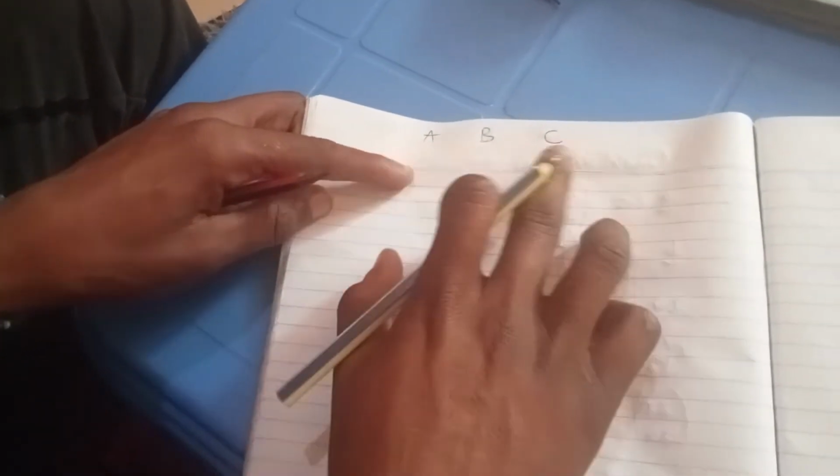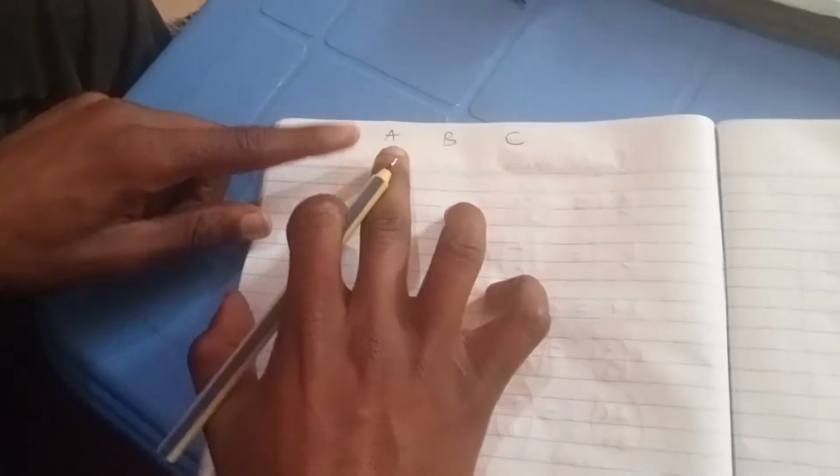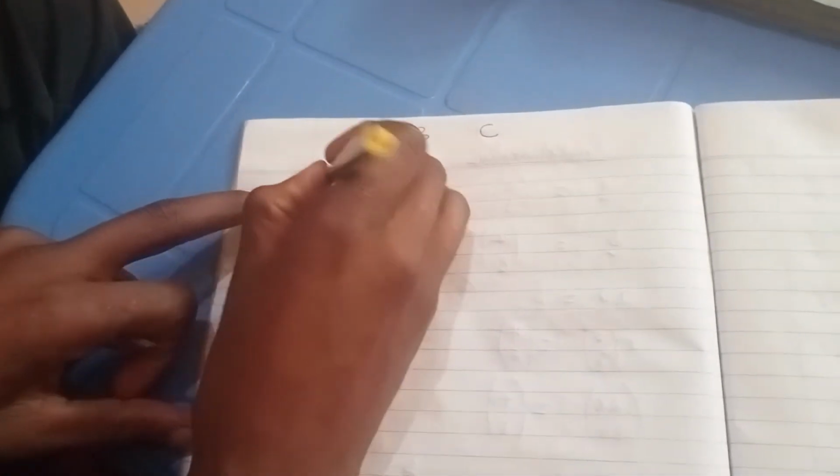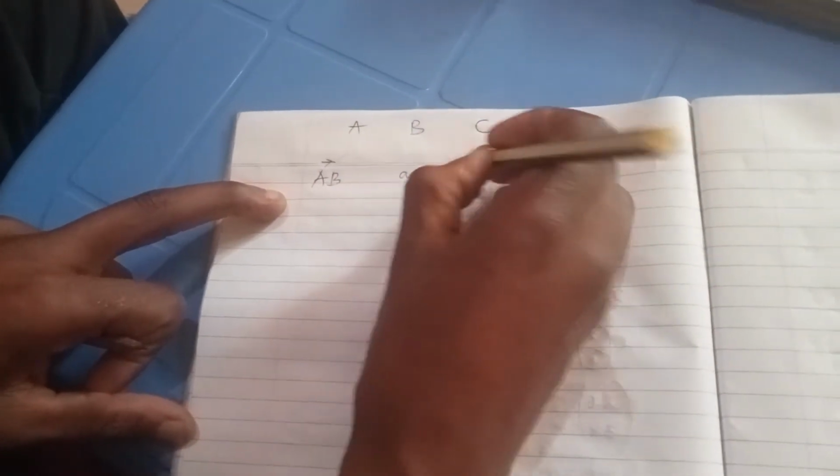So that is the first condition for collinearity: the vectors must be parallel. Another condition is that there is one point that is common. For example, we were considering points A, B, and C. We know that a point is not a vector. A vector is aligned with a direction. So you can use these points to get vectors, for example vector AB and vector BC.